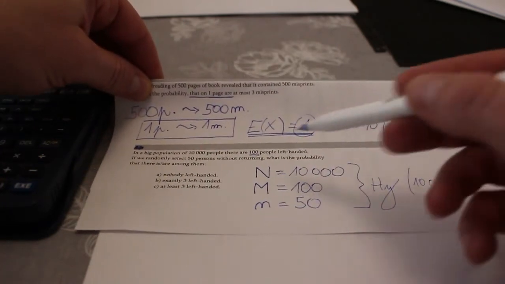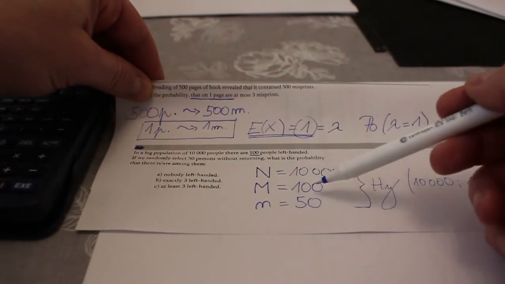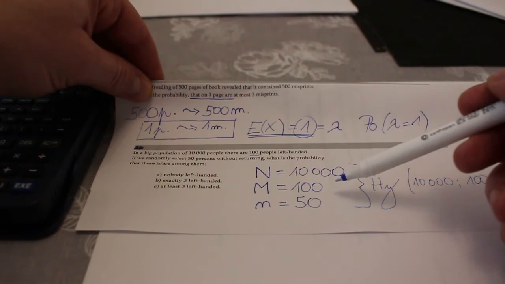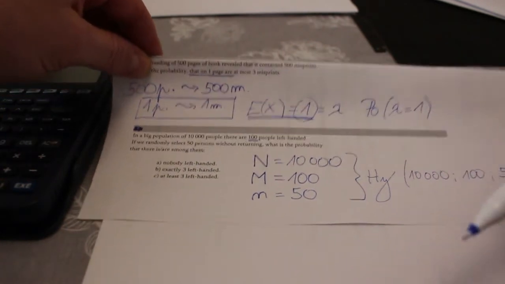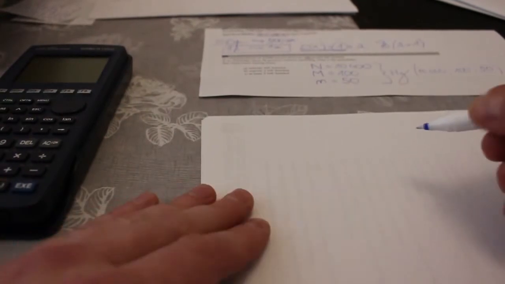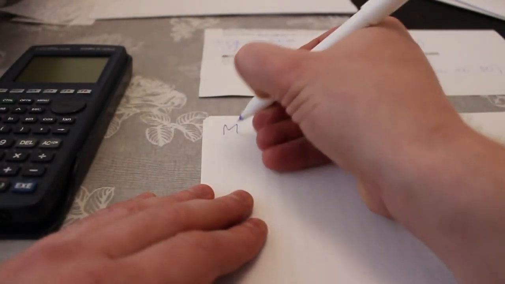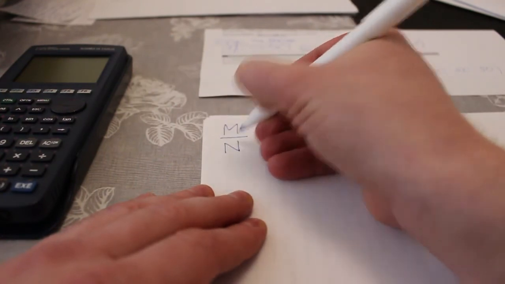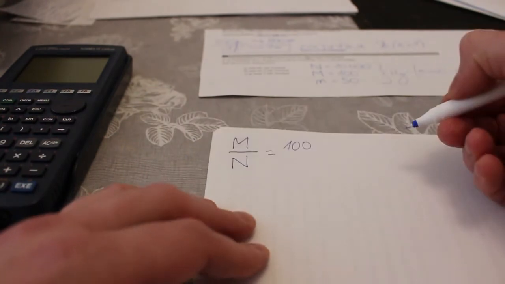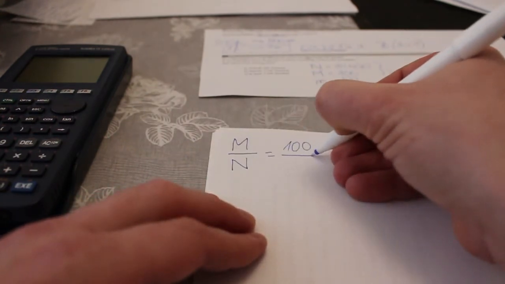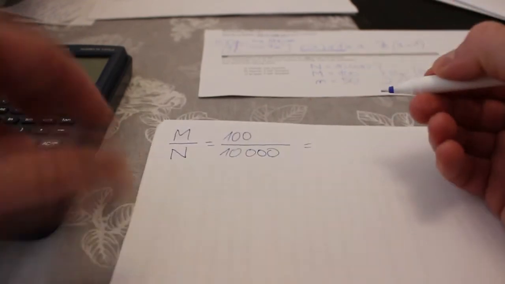Yes, can you see we have here 100 left-handed persons in population of 10,000 persons. Can you calculate the ratio m divided by n. In our situation, 100 persons, left-handed persons, divided by population 10,000.